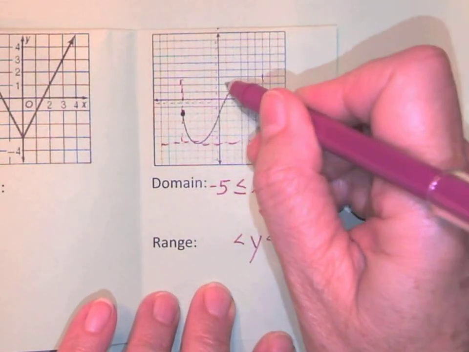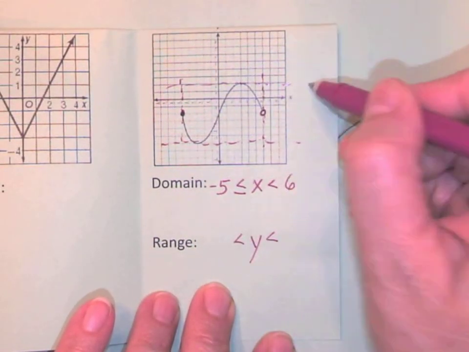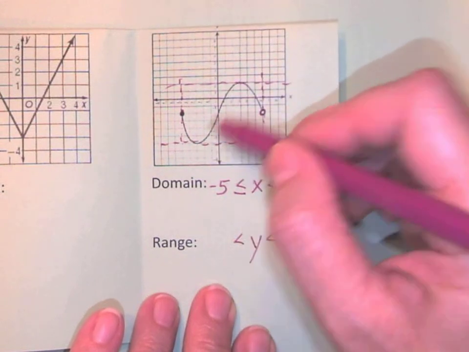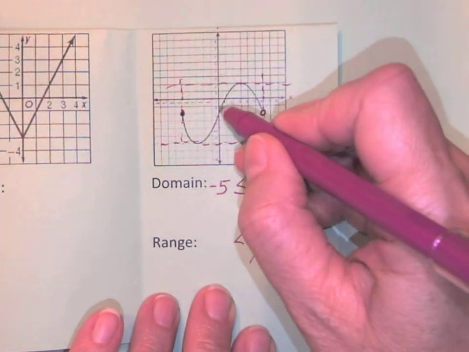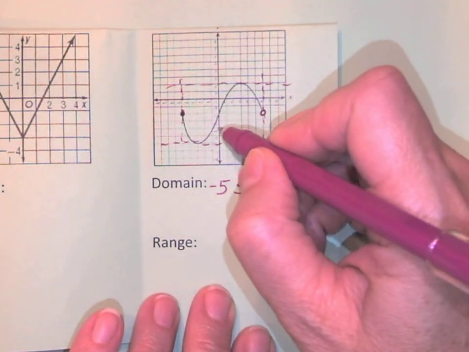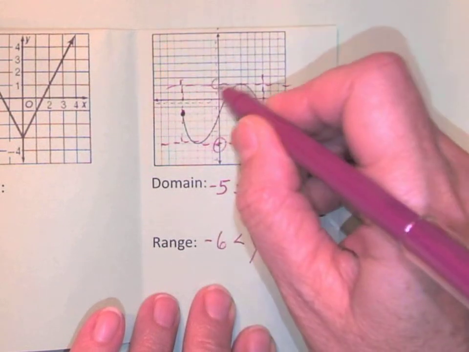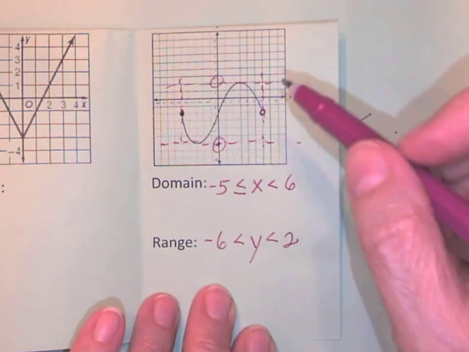here to here. Now you will notice there are no dots here, no colored in or open circles. So let's talk about that. This is at -6. This is at +2.